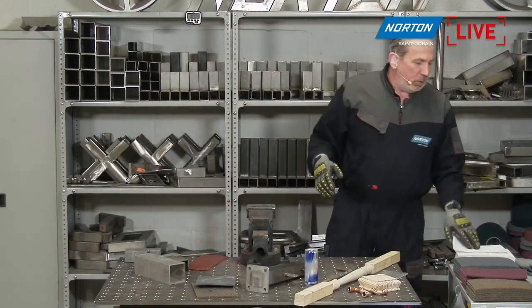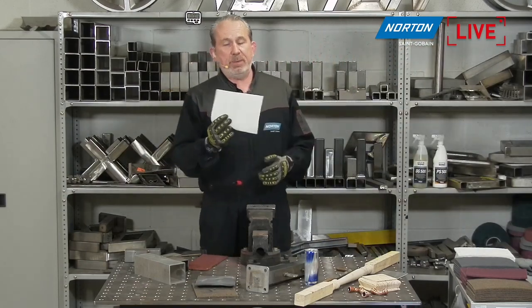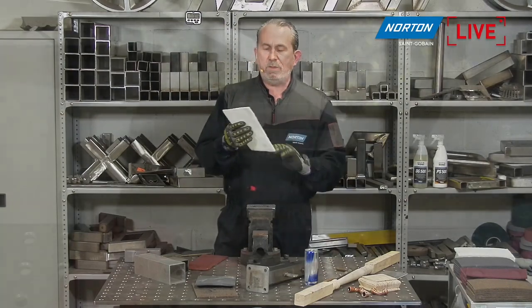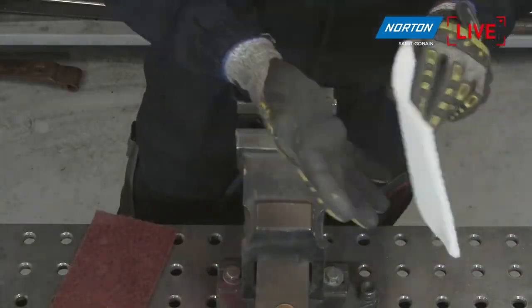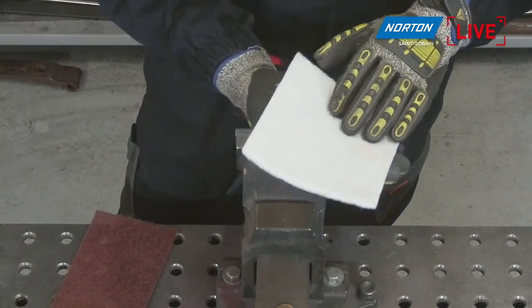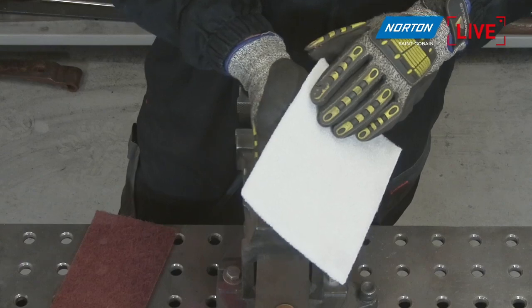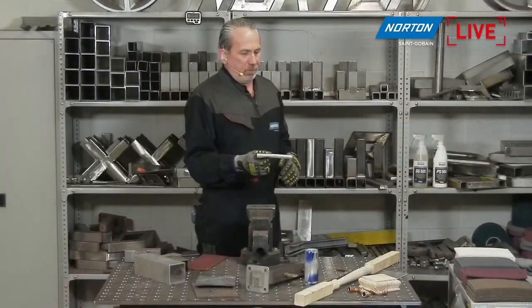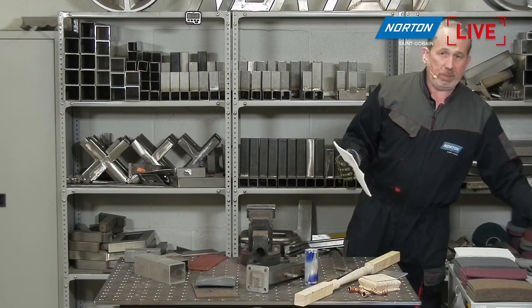Okay, so now we're going to move on to the last pad we're going to show today, which is the white cleaning pad. So this is the one here in front of us. A bit different, this pad, because it is actually non-abrasive. So there is no abrasive in here. We're just relying on the structure of this pad to do the job for us.